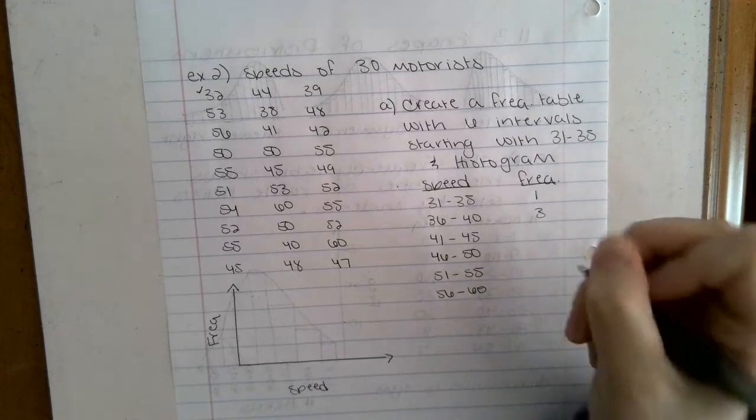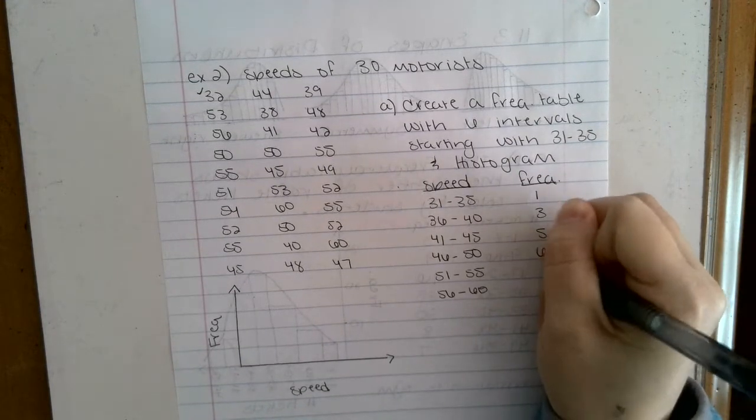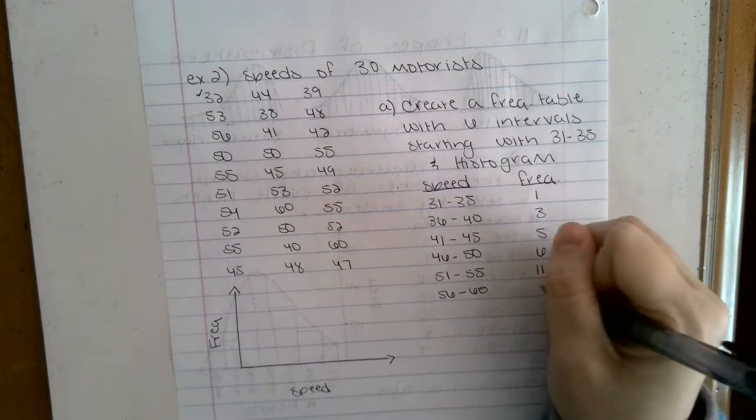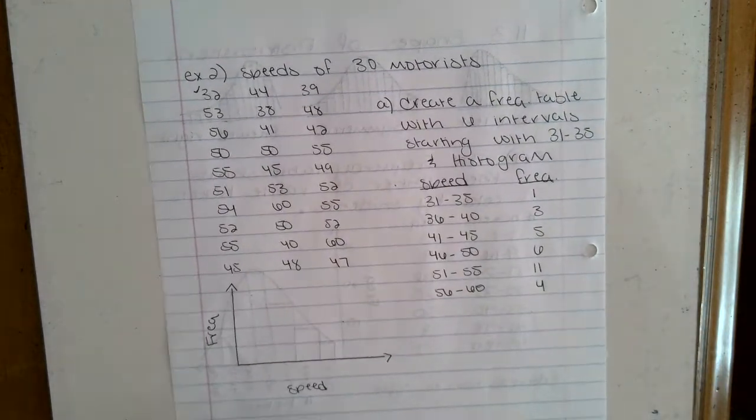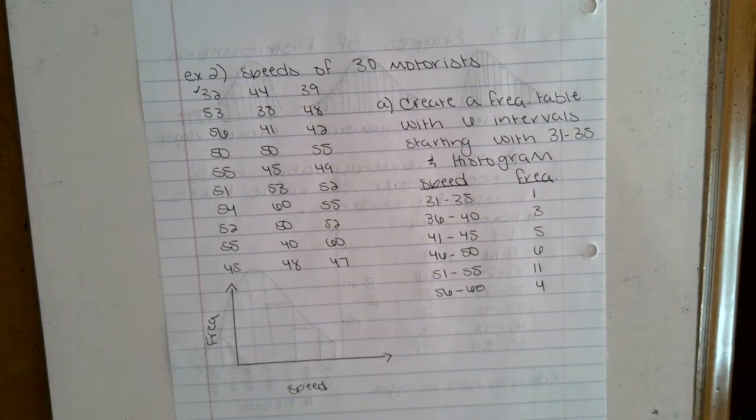41 to 45, we should have 5. 46 to 50, we should have 6. Then 11, and then 4. So you would just go through and count how many are within each of those ranges.